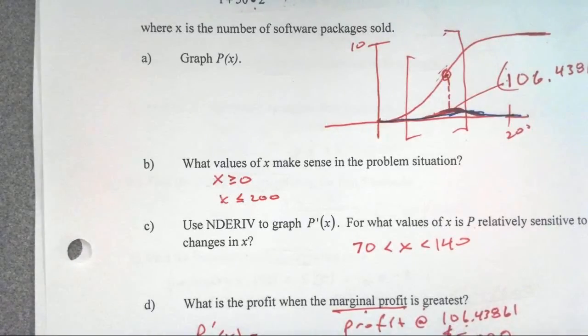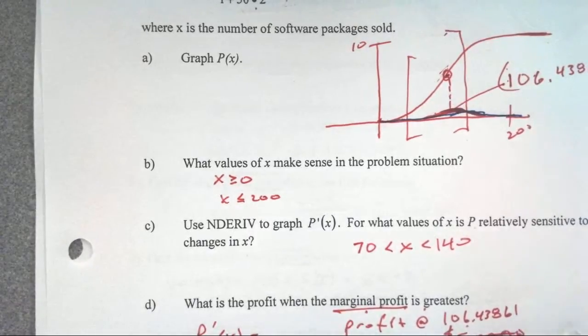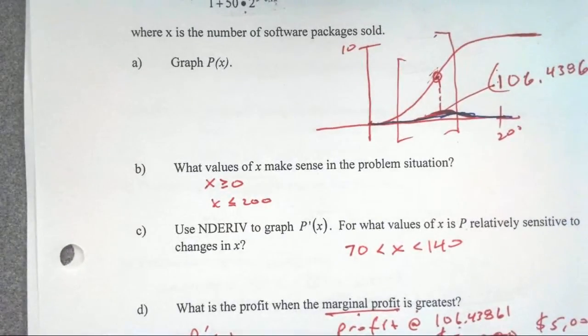50,000 actually, excuse me, 50,000. This is just in thousands. Getting this problem mixed up with another one. So $5,000. What is the profit when the marginal profit is the greatest?